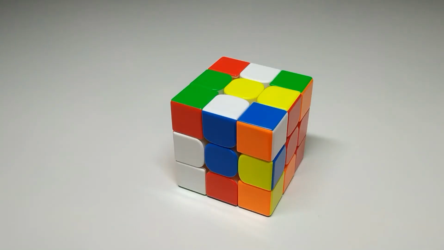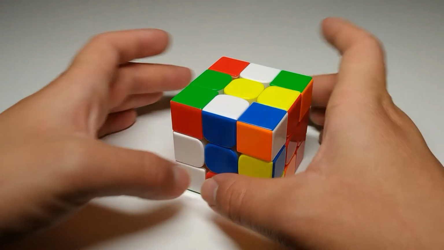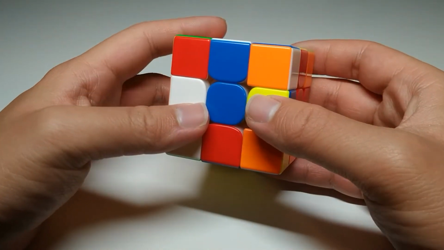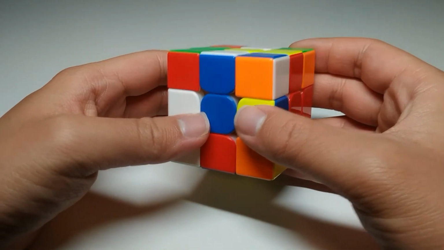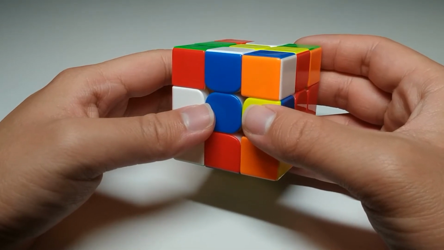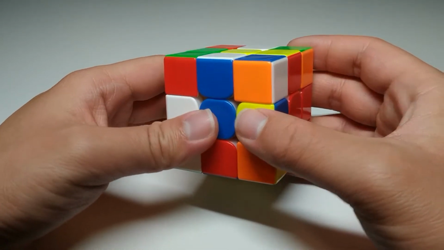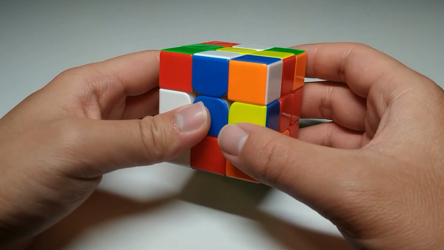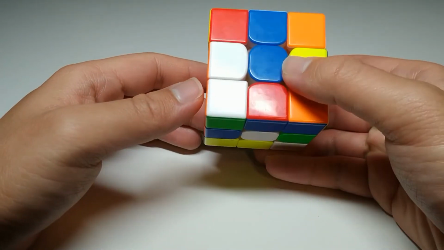So how is EO useful in ZZ, and what do you do after EO? So EO cross is the modern flavor of ZZ, which kind of resembles CFOP, where EO is an extra step in front of cross, F2L, and last layer that makes all of the other steps better. So let's do EO cross.